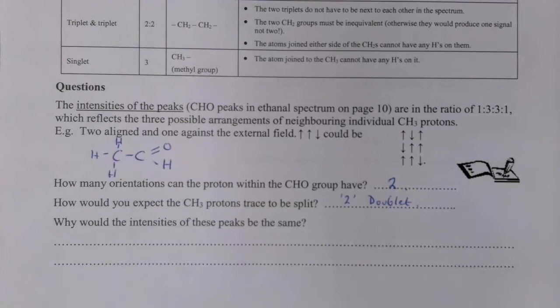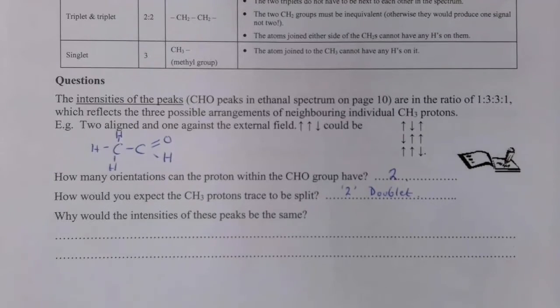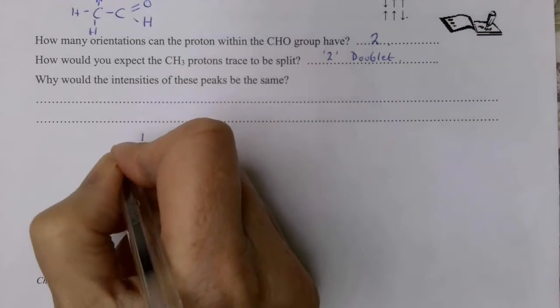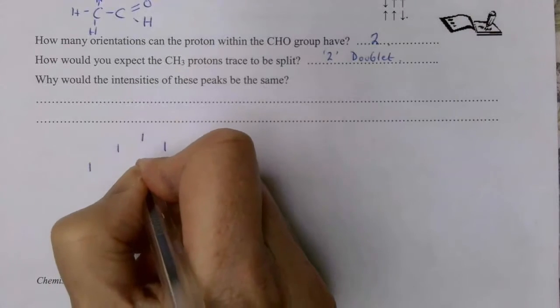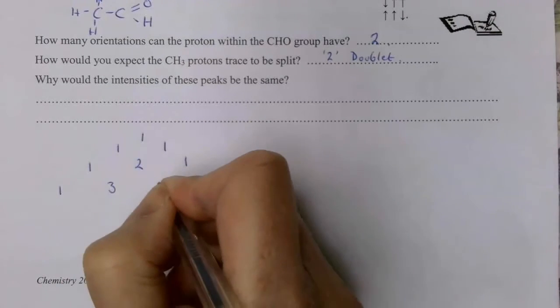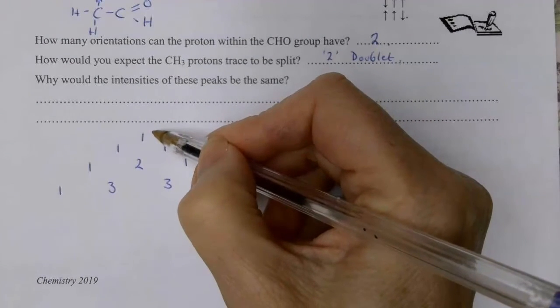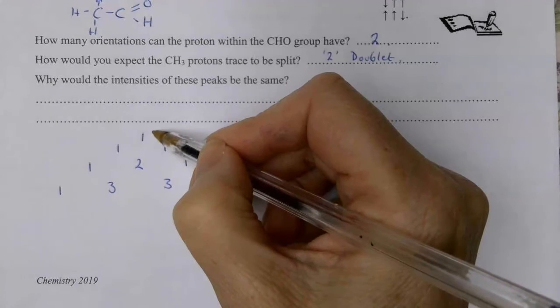Now we can actually work out the intensities of those peaks by looking at something called Pascal's triangle. Don't worry too much if you haven't done this in maths, but it's just a nice way of working out what the intensities of the splitting pattern are going to look like. So if we think about Pascal's triangle, we have 1, 1, 1, 1, 2, 1, 1, 3, 3, 1, and so on. If we've got a singlet, we're just going to see one line of a particular height.